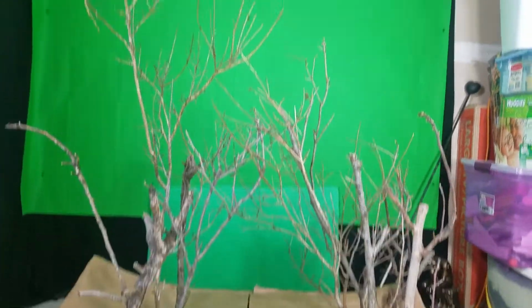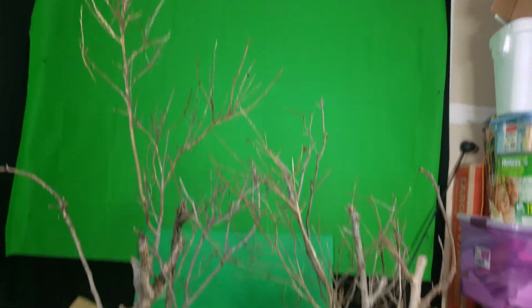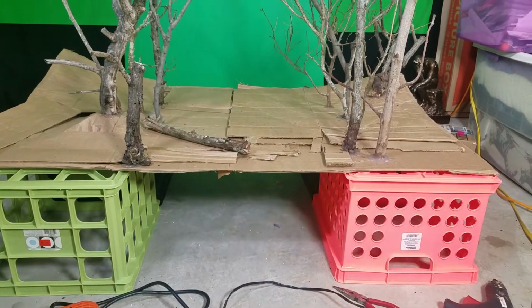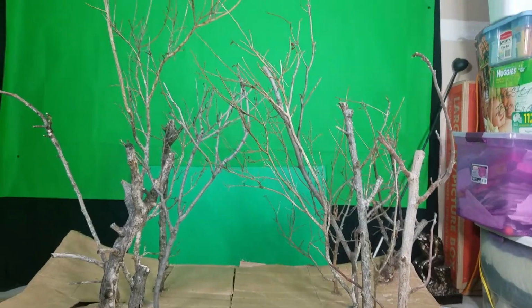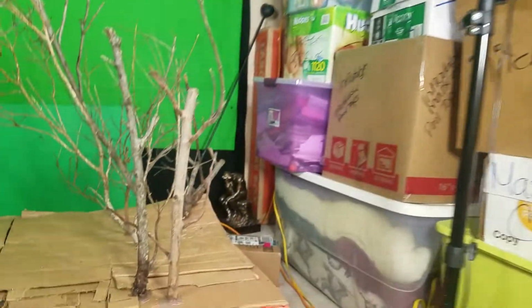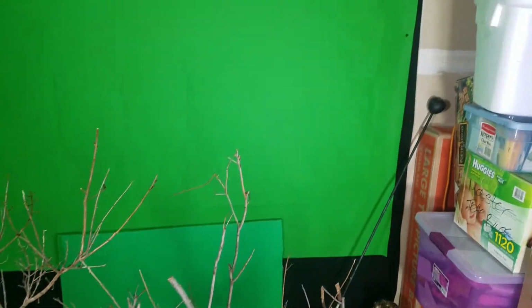So you see I've got the green screen up already. I'm going to have to move this down a little bit because, as you can see, this is a little lower to the ground than I wanted. But I pretty much got all the lighting set up. Ooh, that's bright.